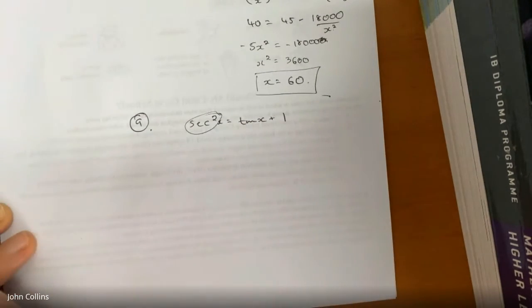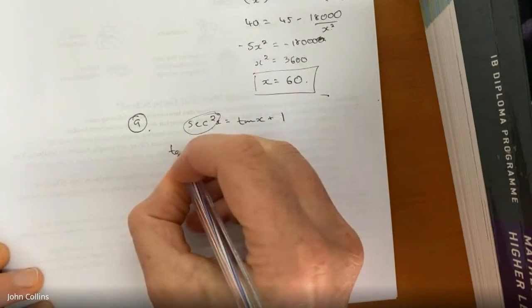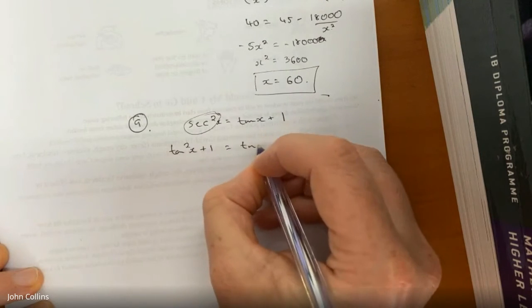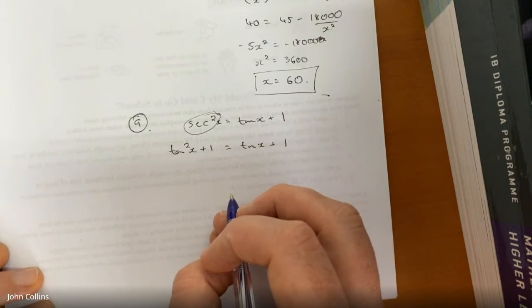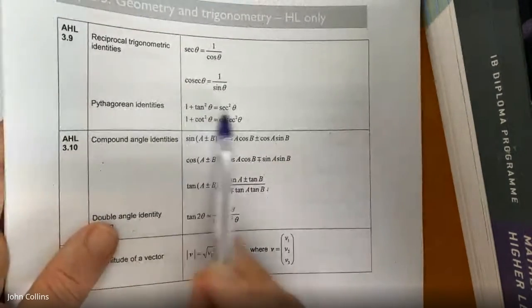I know straight away, sec squared is tan squared x plus 1, isn't it? So I get this. So hopefully you all got that. And that's from the Pythagorean identities in your formula booklet, in case you're wondering.